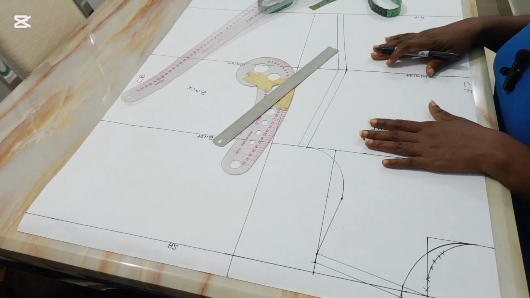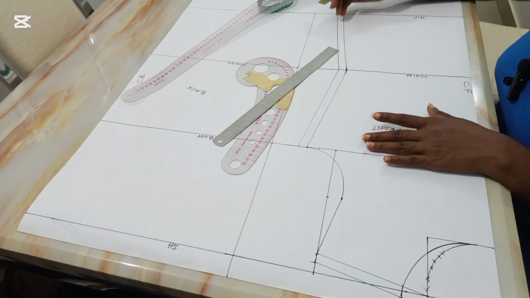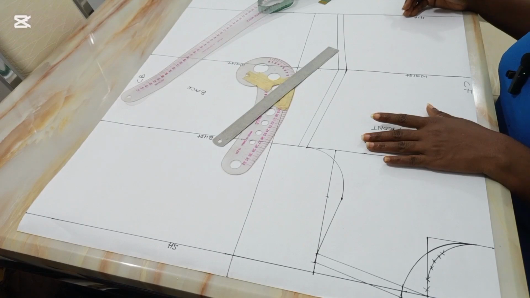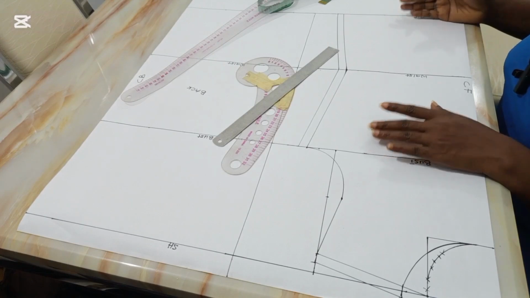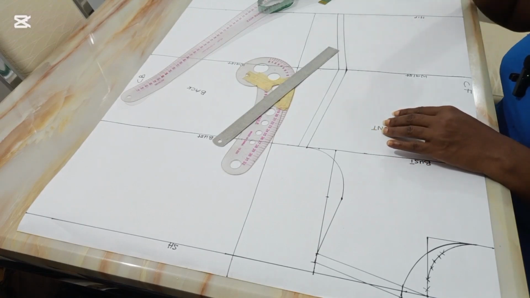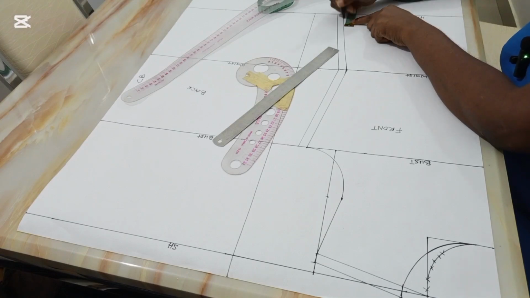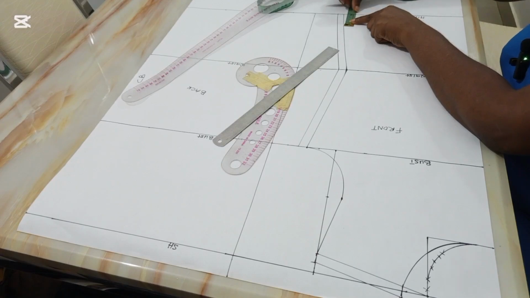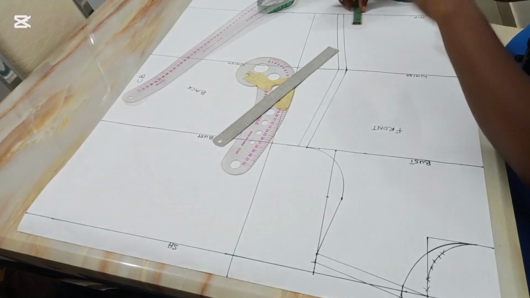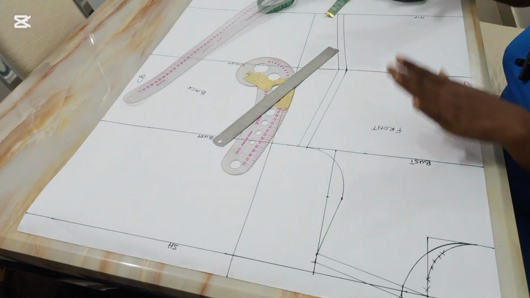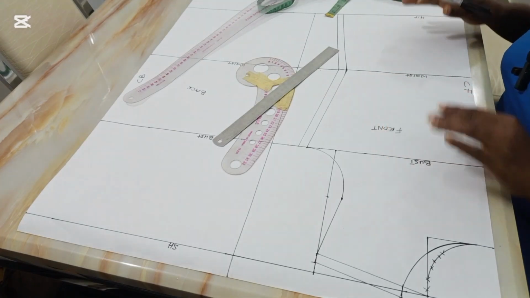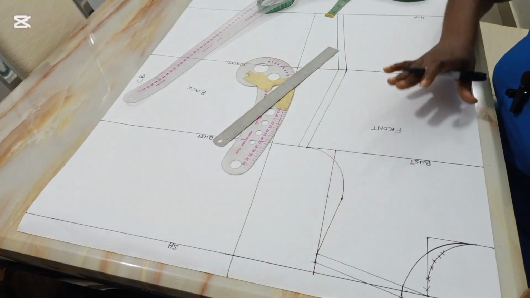The way this pattern is right now, you can decide to shape the hem. That's this hip line. You can decide to shape it. If you want to shape it, from this line, you go up by 2 inches, depending on the shape you want. Go up by 2 inches. You can also come up by 1 inch. It depends on what you want. But for the purpose of this tutorial, I am leaving my pattern this way. Okay, so we have drafted the front.